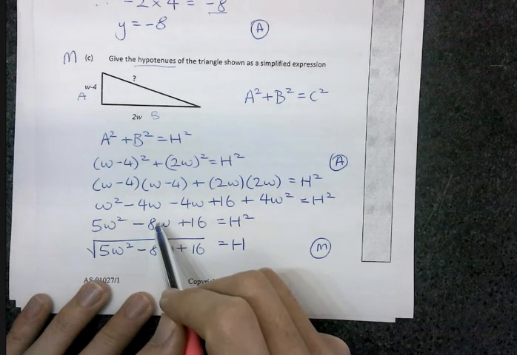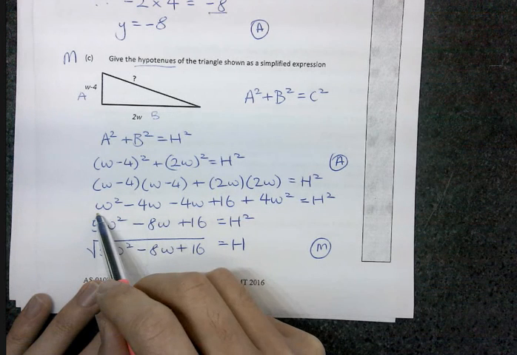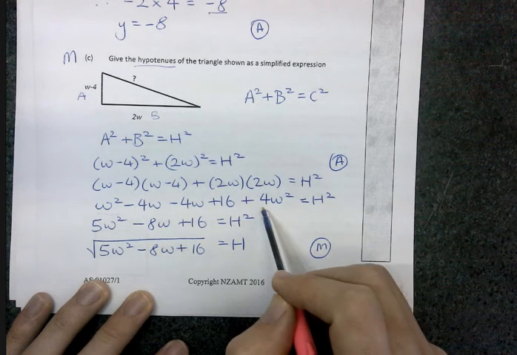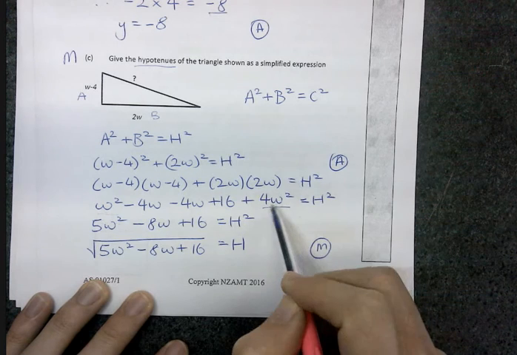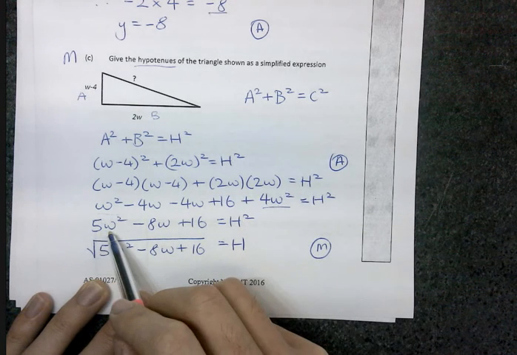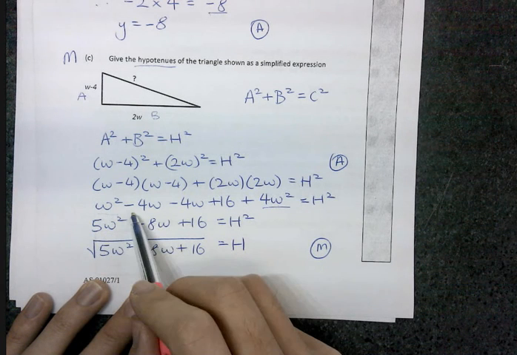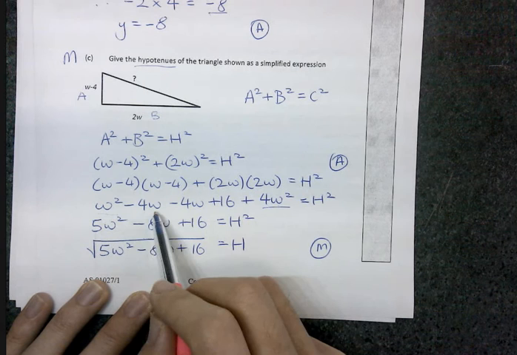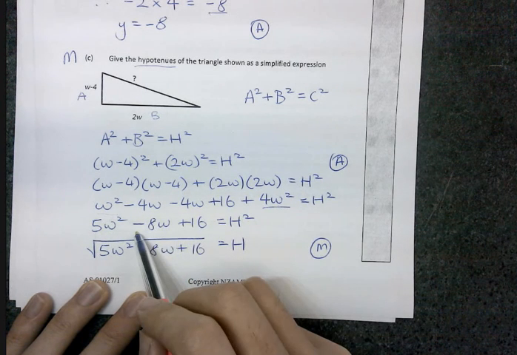So if you look at it, with w² and there is 4w², you could add these like terms together, which gets you 5w². Next step would be with just a w, so you've got negative 4, take away 4, that gets you negative 8w.